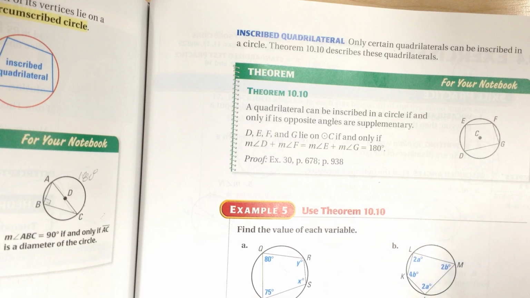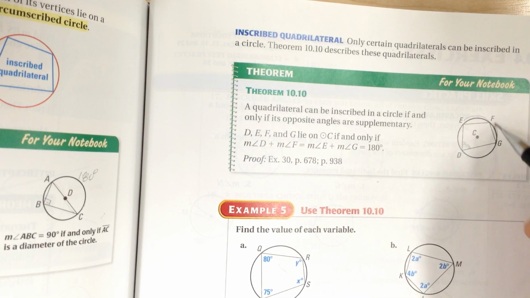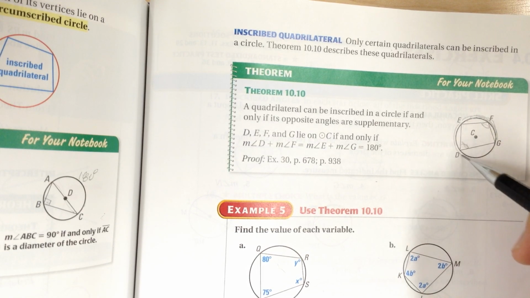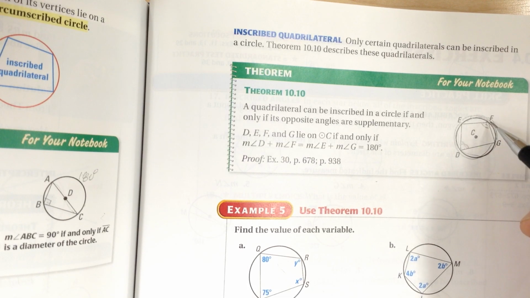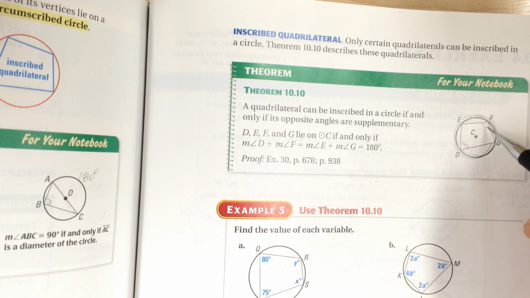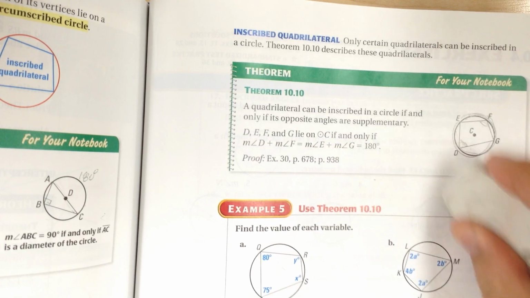The reason for that is because this angle D intercepts this much arc, and this angle F intercepts this much arc. Notice angle D and angle F intercept the entire circle, and therefore angle D and angle F have to be half of the circle, so 180.